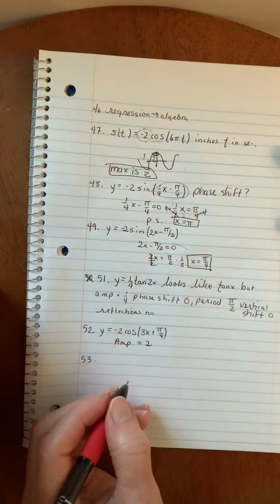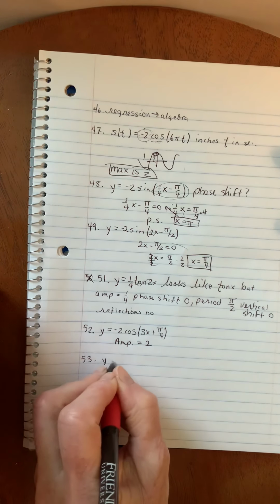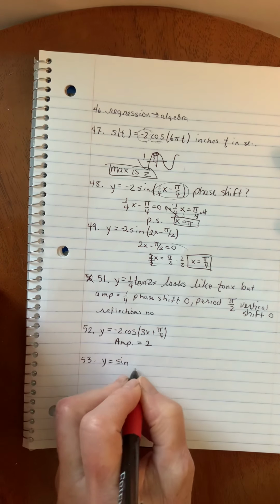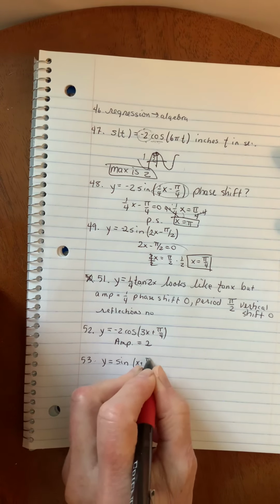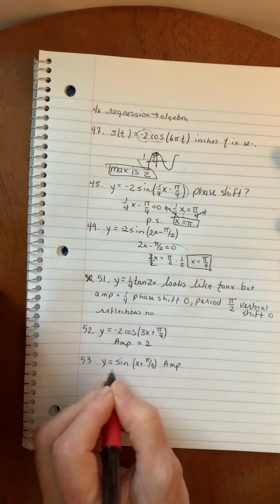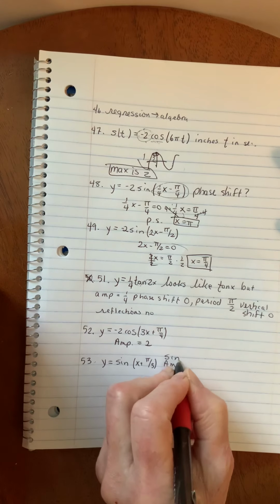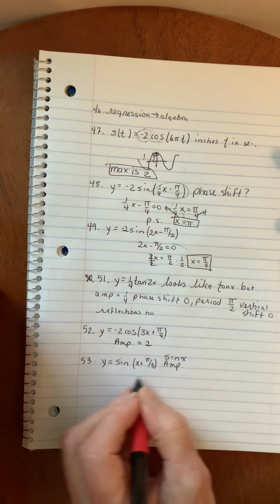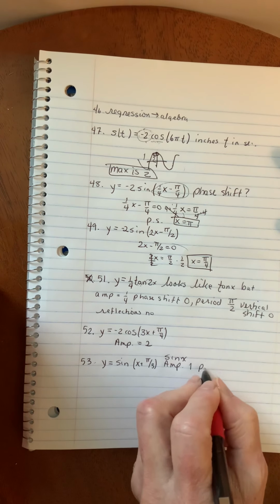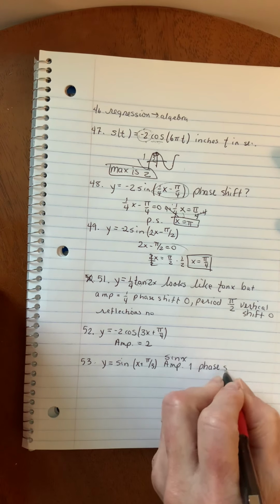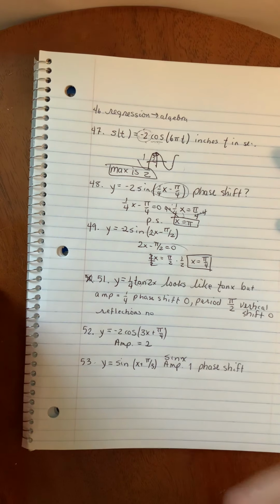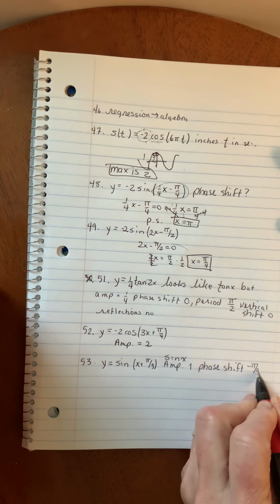Okay, let's analyze the graph information for this one. Sine of x plus pi over 3. So first of all, it looks like a sine function. Okay, amplitude, there's no number here, so the amplitude would be 1. Phase shift, set that equal to 0 and solve for x. You get minus pi over 3.